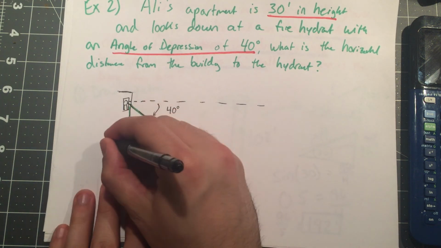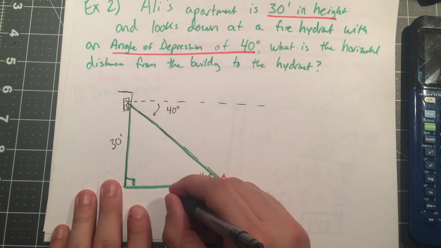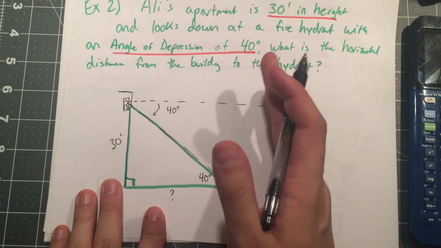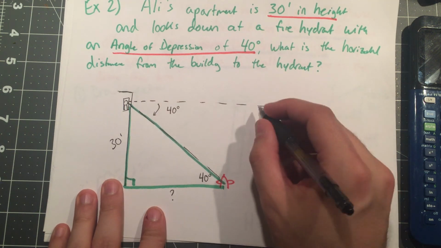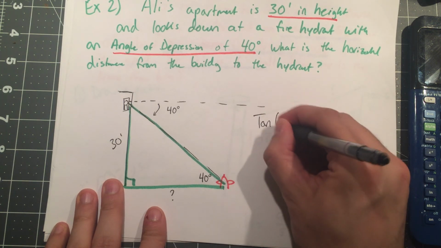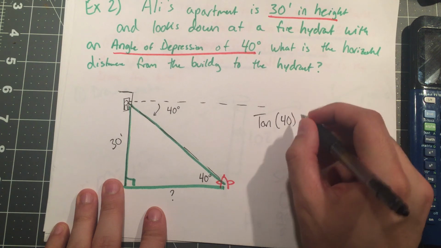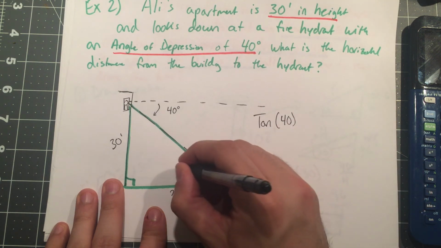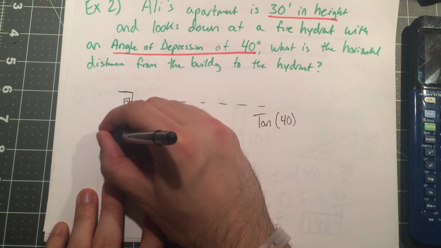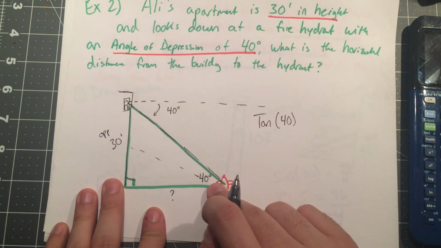We know this is 30 feet in height, and we are looking for this. We have no use of the hypotenuse, so I'm going to use the tangent. The tangent of 40 degrees is the opposite of the 40, which is over here, because we're using this one.